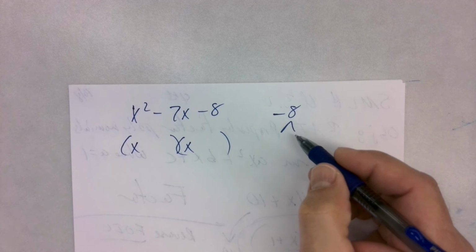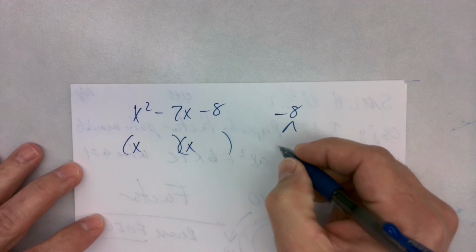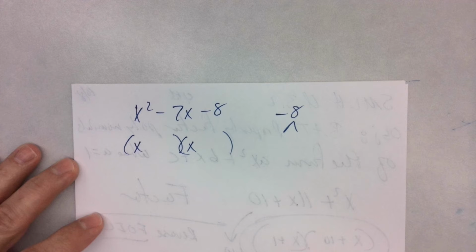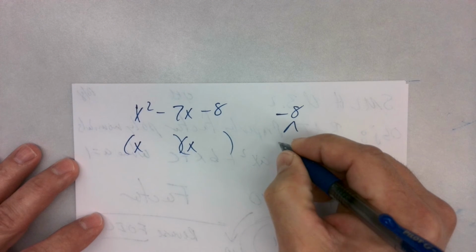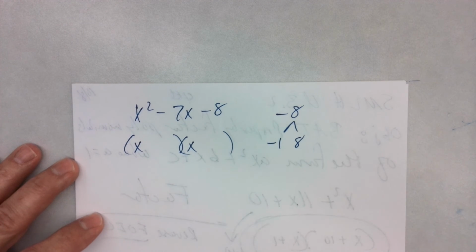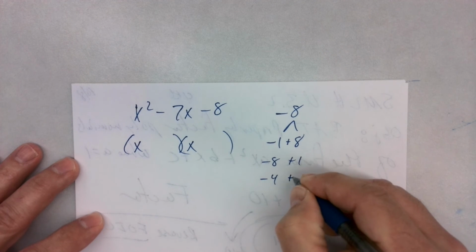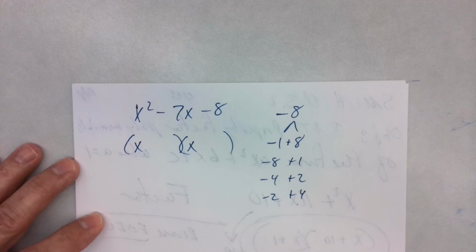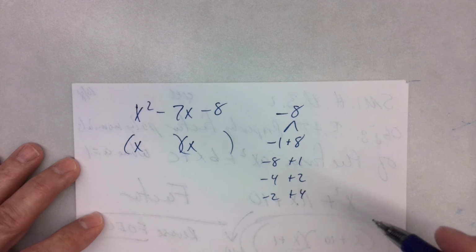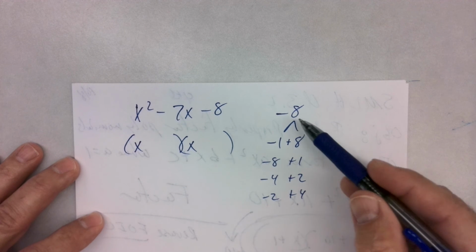So, what are my options here? 6 and 2. Never mind, take that back. 4 and 2. So I got negative 1 and positive 8. I got negative 8 and positive 1, right? I got negative 4 and positive 2, and I got negative 2 and positive 4, right? Now this is a skill. Listen up.